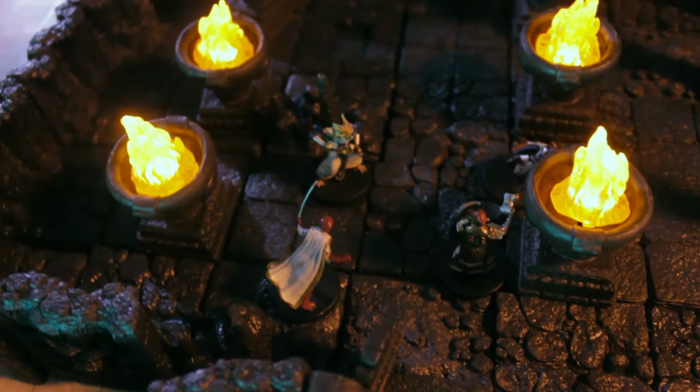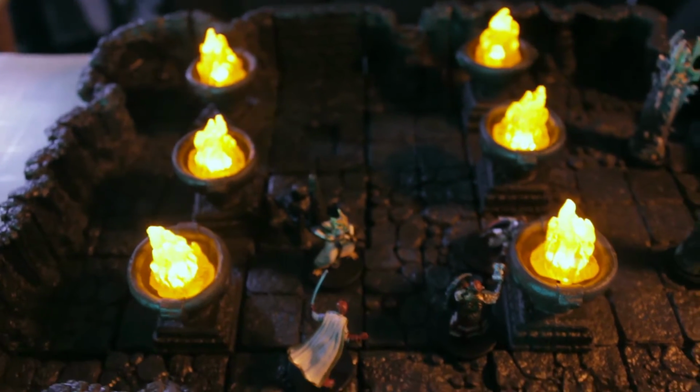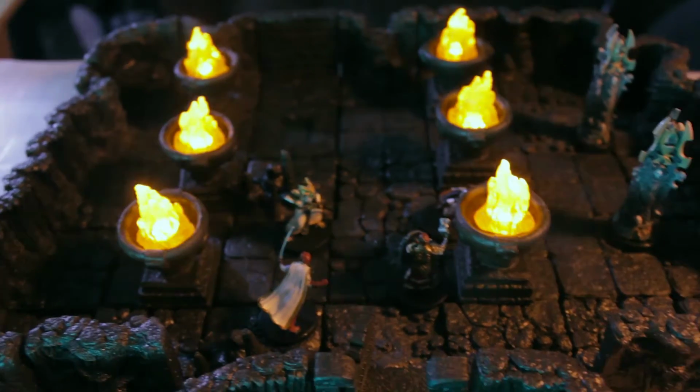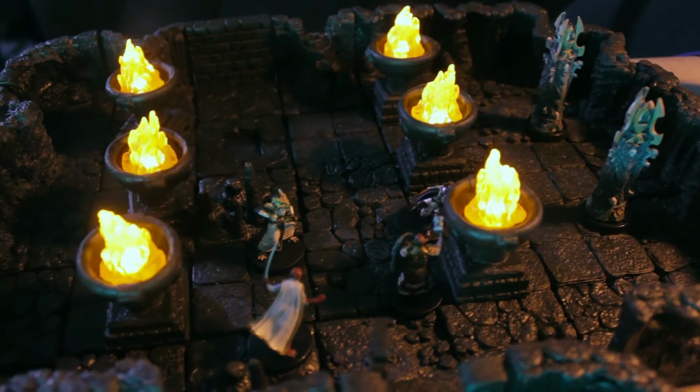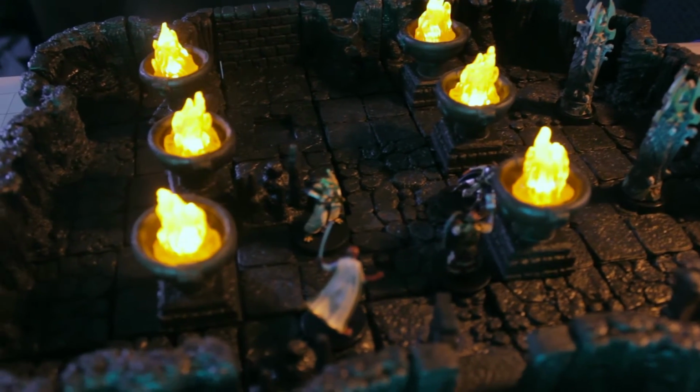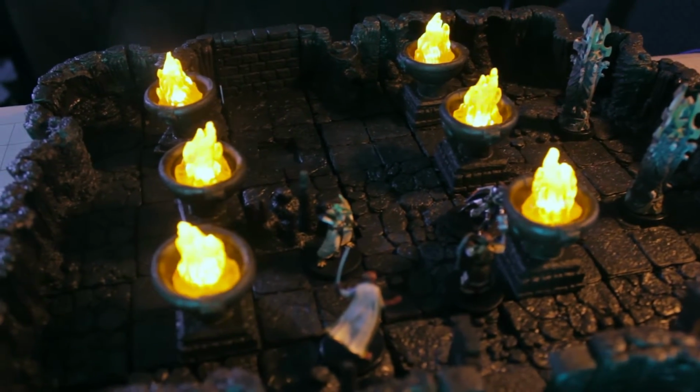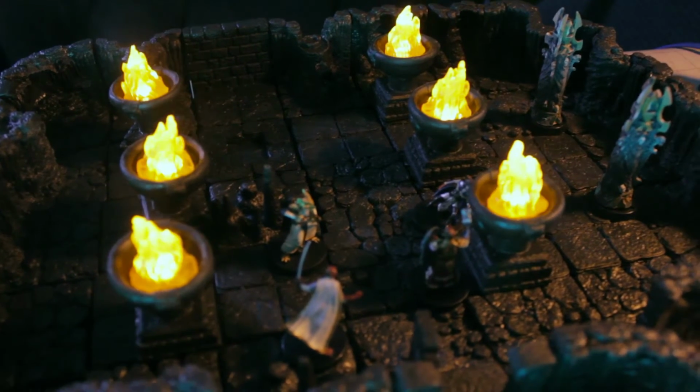6 braziers are aflame in this room and seem to be the only source of heat. At the other end of the room are 2 pillars, and in between these pillars is a tear to another plane of existence. Ice and snow are flowing from out of the tear.